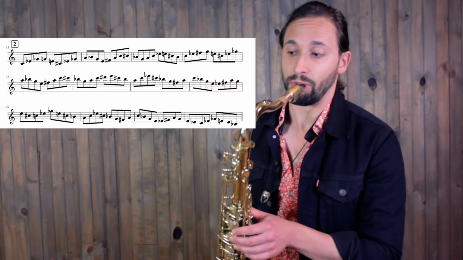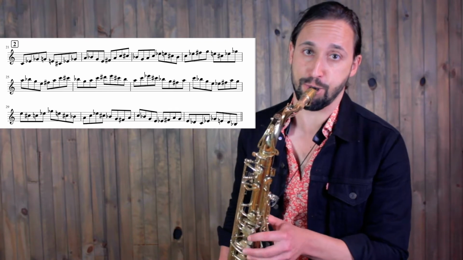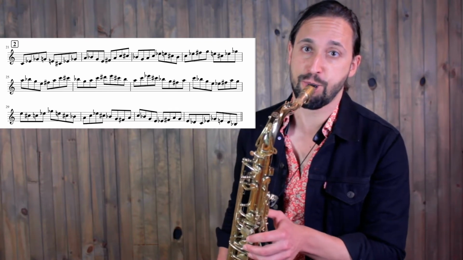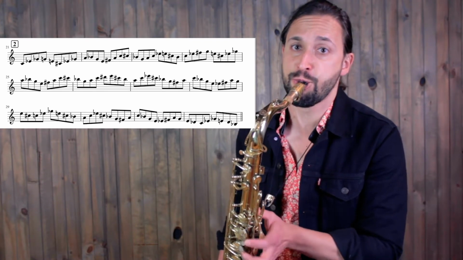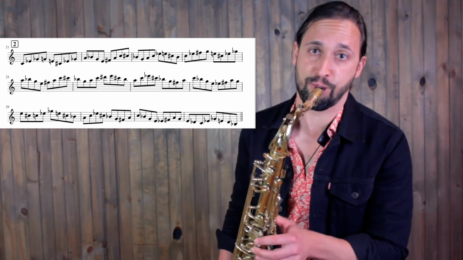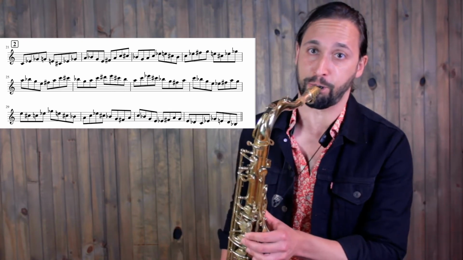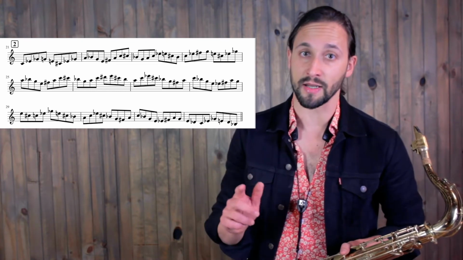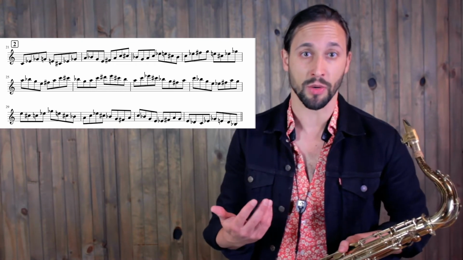So the exercise goes like this. So we're just alternating which diminished arpeggio we're playing.